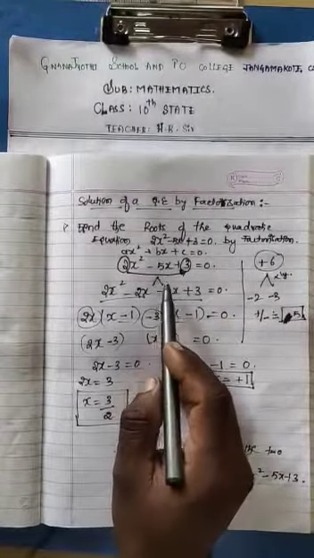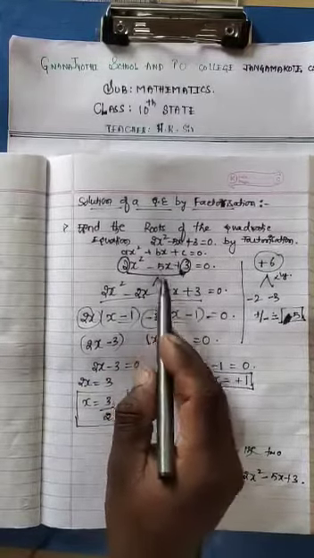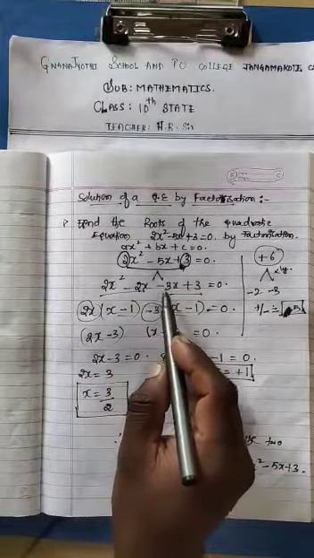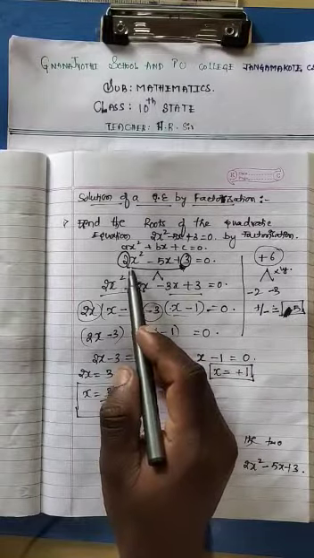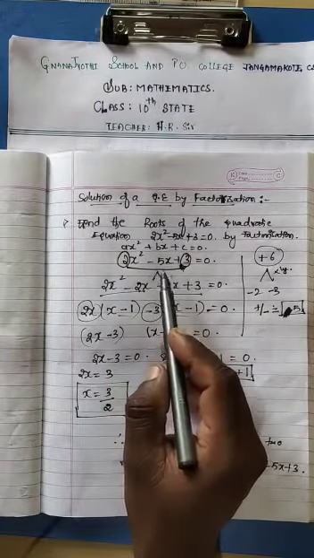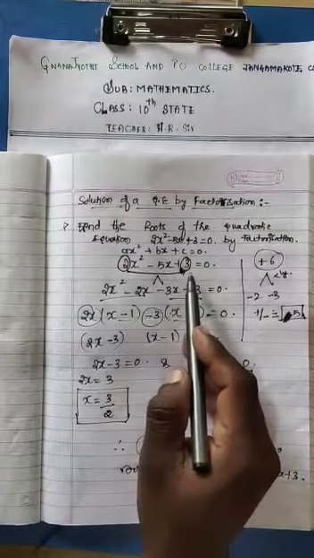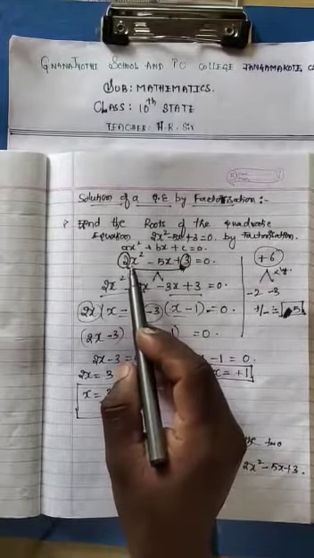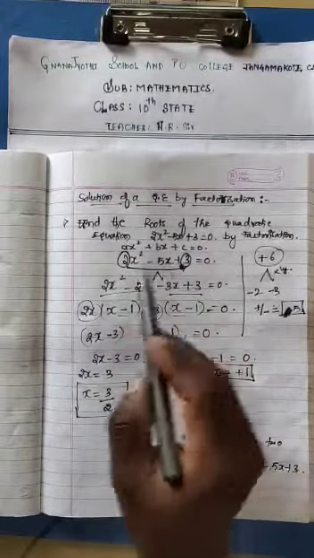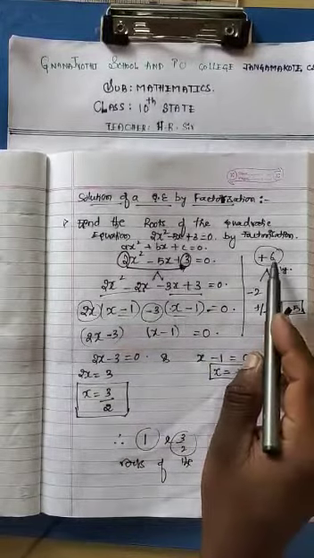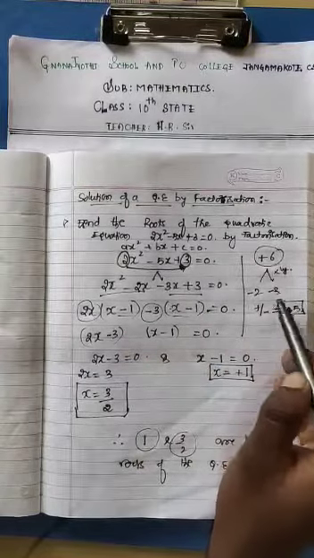So by splitting the middle term we get 2x square, and instead of minus 5x we take minus 2x and minus 3x plus 3 equals 0. Before splitting the middle term, first of all we need to multiply the coefficient of x square into the constant term. Here the coefficient of x square is 2 and the constant term is 3. So plus into plus, 2 times 3 is 6. So the factors of 6 are 2 and 3. Here minus into minus is plus, 2 times 3 is 6.